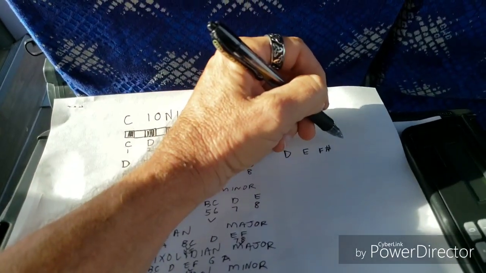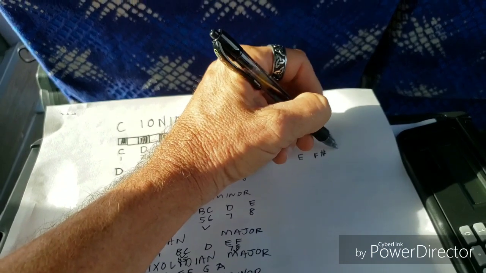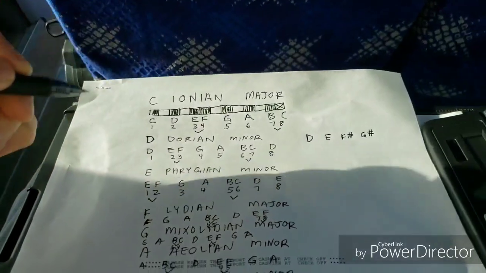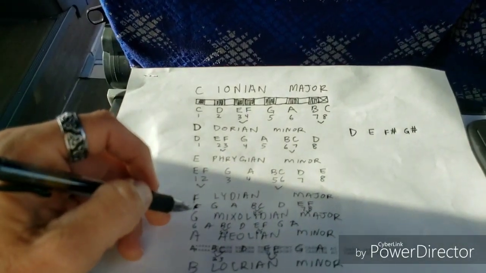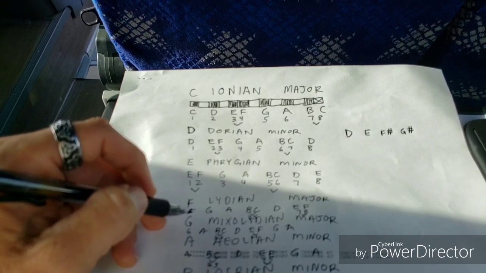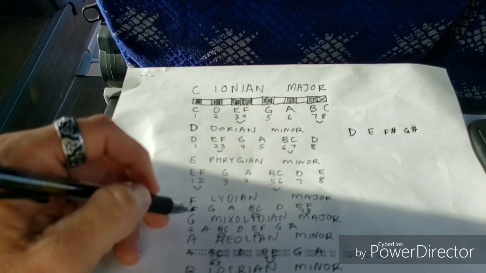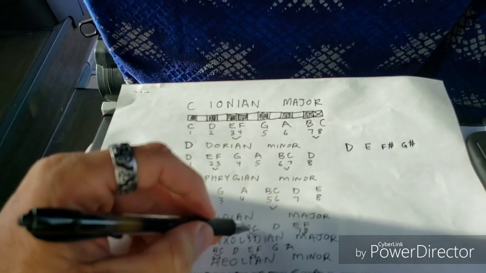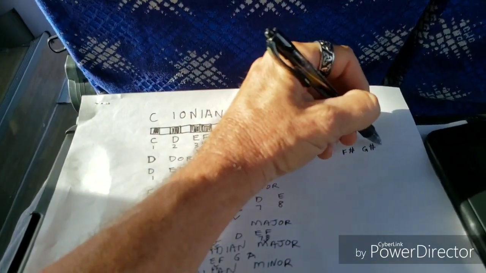So F sharp would be the G sharp, would be a whole tone. And then you'd have A, and that would be, okay, wait a minute. Yeah, I think it would just be regular A because the 4th and 5th are semitones, so G sharp to A would be a semitone.